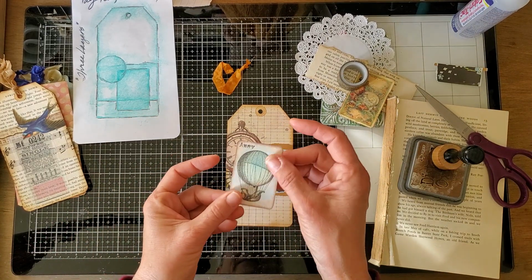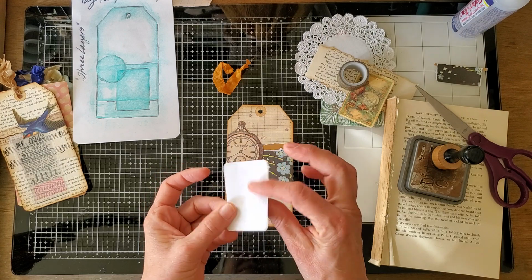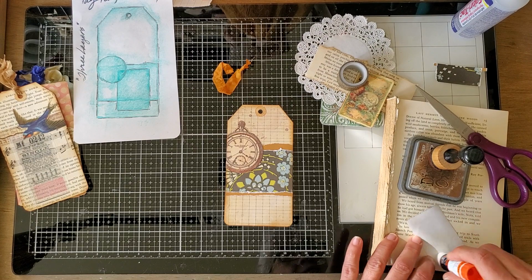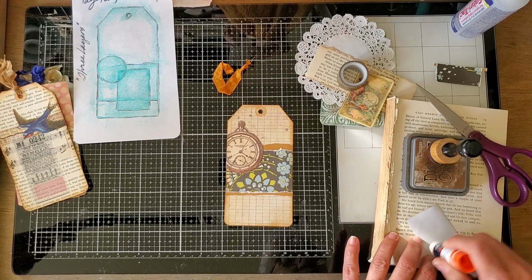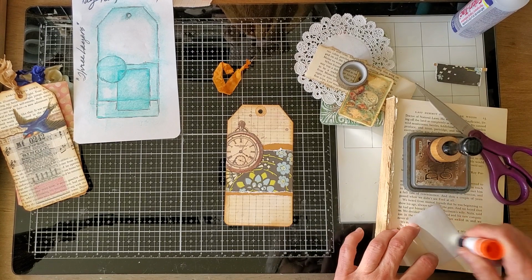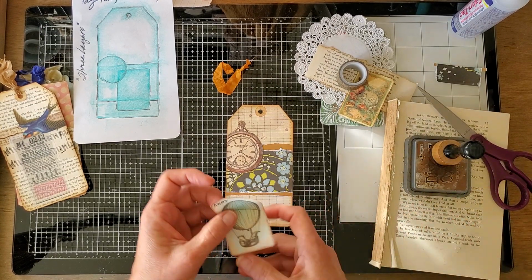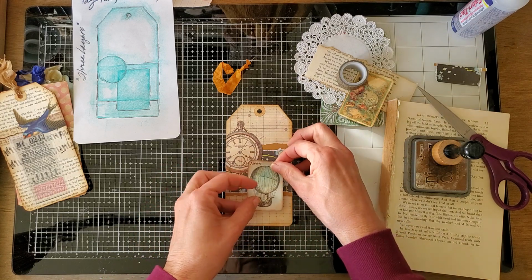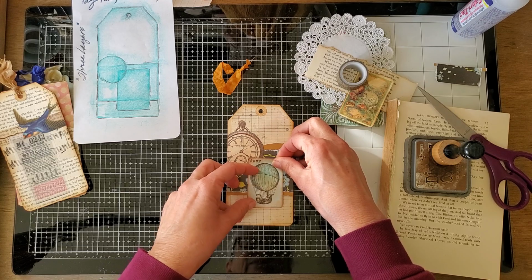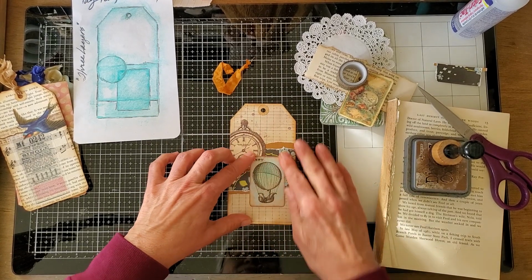And then I have this image. This is Victoria Designs, a steampunk little image. I want to get plenty of glue on there. And then I'm just going to place this here. So very easy. Yeah, but I think really effective.